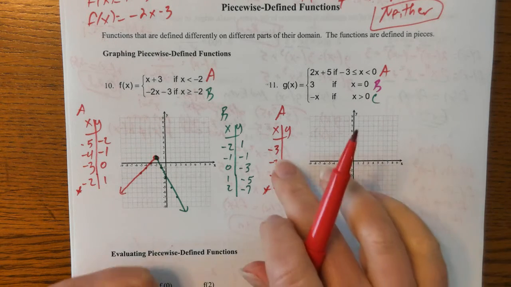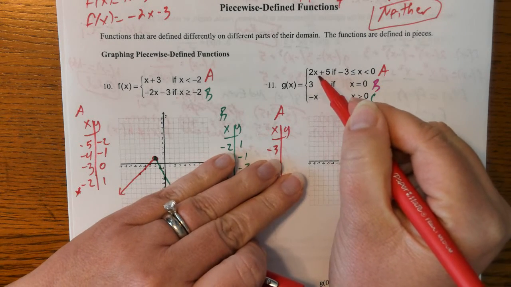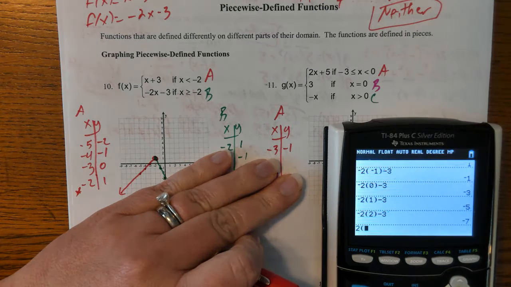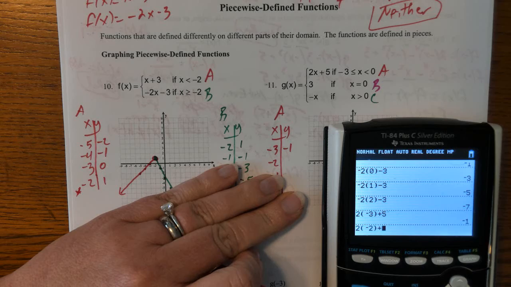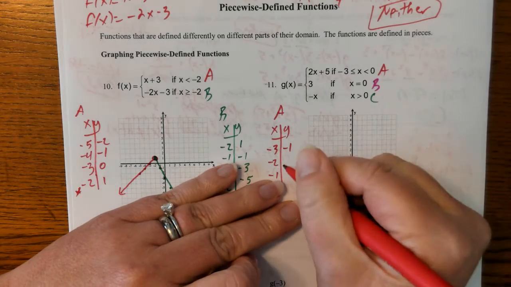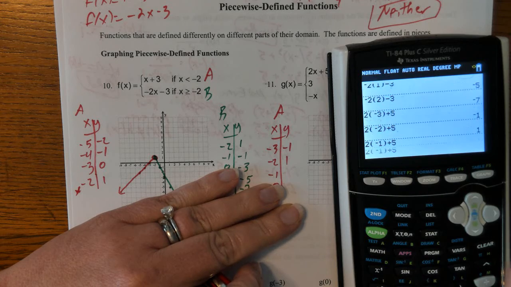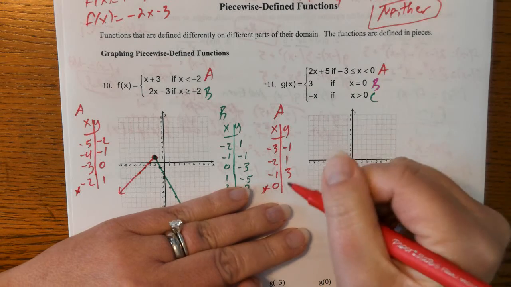Okay, now when I plug in -3, 2 times -3 is -6, plus 5 is -1. And you could type that in your calculator if you needed to. 2 times -3 plus 5, that comes out to be -1. 2 times -2 plus 5, that is +1. 2 times -1 plus 5 is 3. 2 times 0 plus 5 is 5.